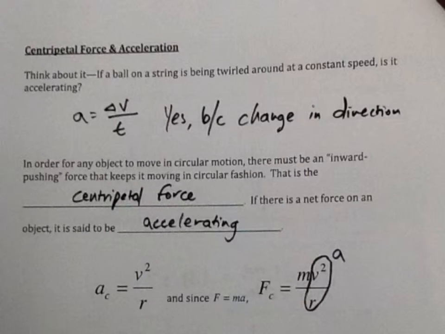If a ball on a string is being twirled around at a constant speed, is it accelerating? Now, constant speed, we might think, well, no, because acceleration is a change in speed, but it's actually not. Acceleration is a change in velocity, and velocity is a vector, meaning it has a direction. Because when a ball goes around in a circle, every instant as it goes around the circle, its direction is constantly changing, as we saw in the previous page, the notes, the little diagram. Because of that change in direction of the velocity, that means that there is an acceleration. So anything moving in a circle is constantly accelerating.